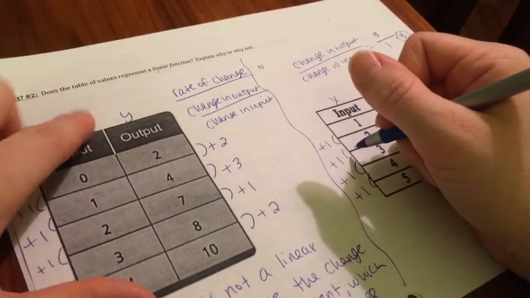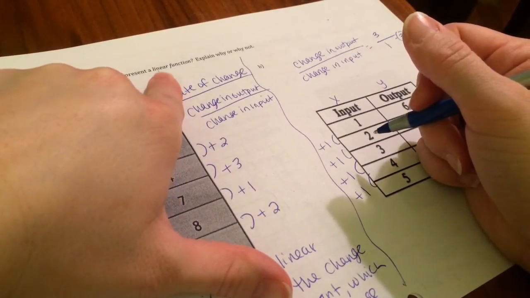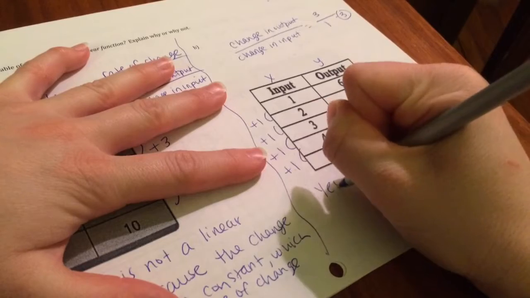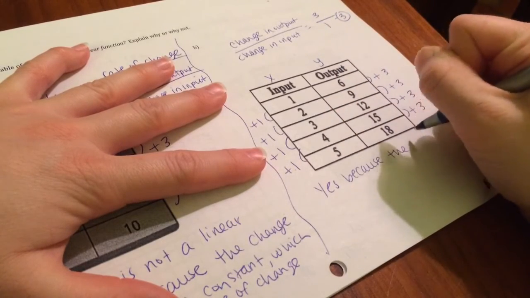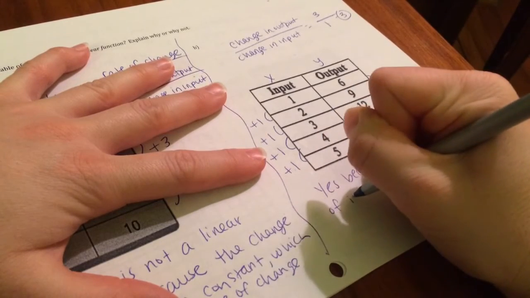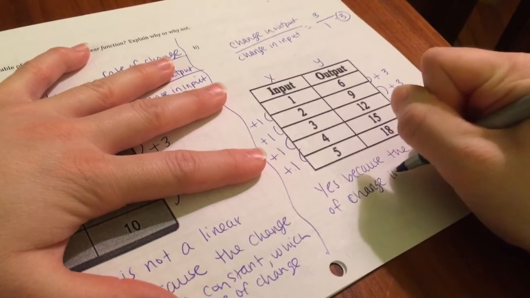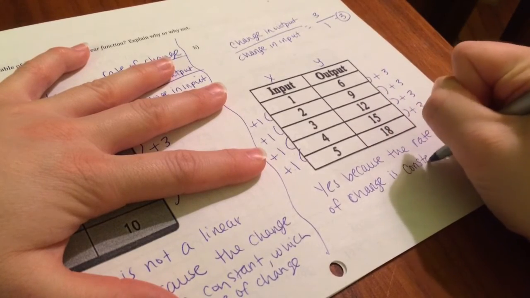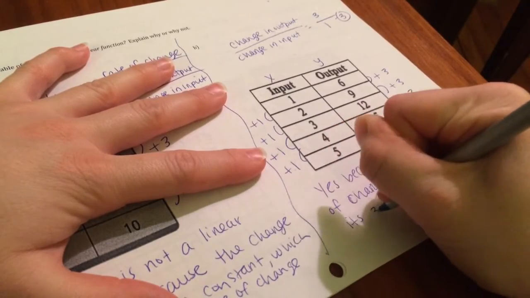So to answer the question, does this table of values represent a linear function? The answer is yes, because the rate of change is constant and it's 3.